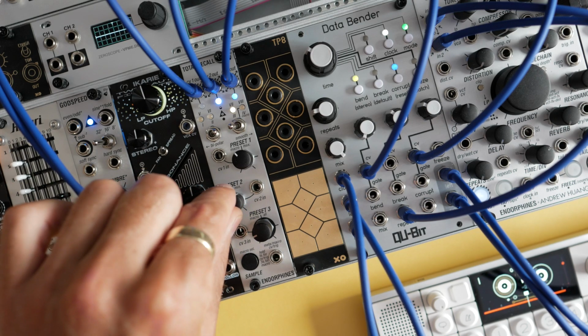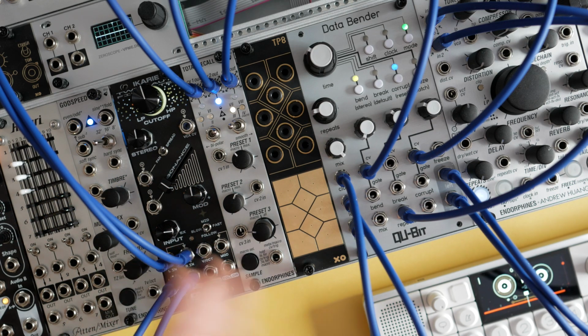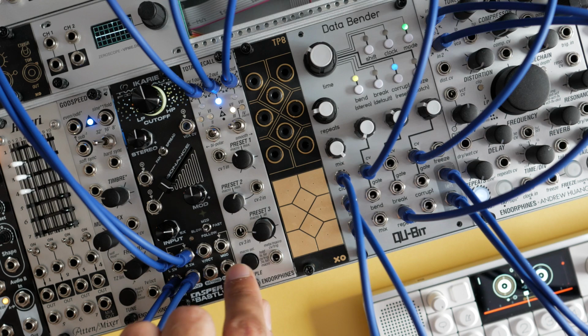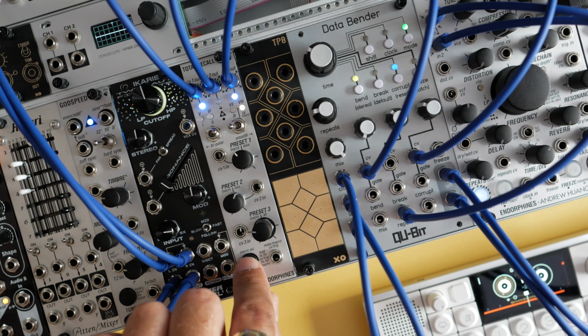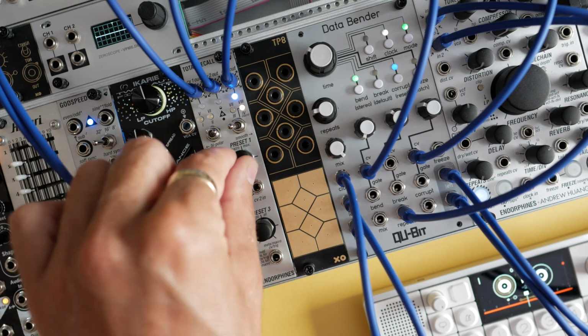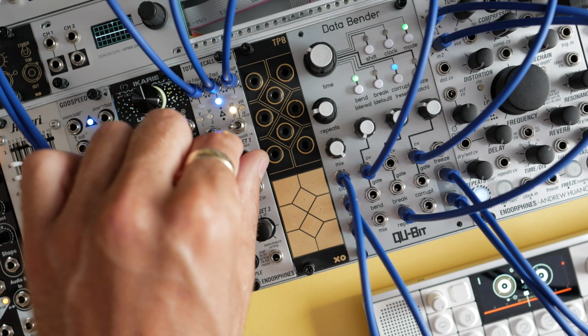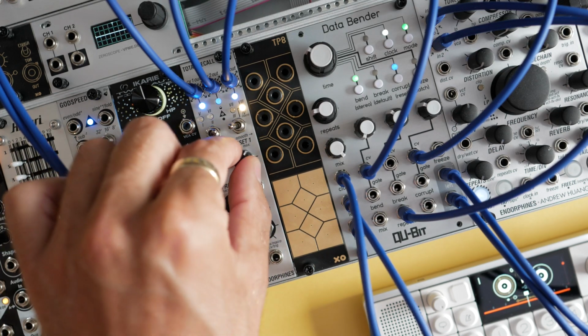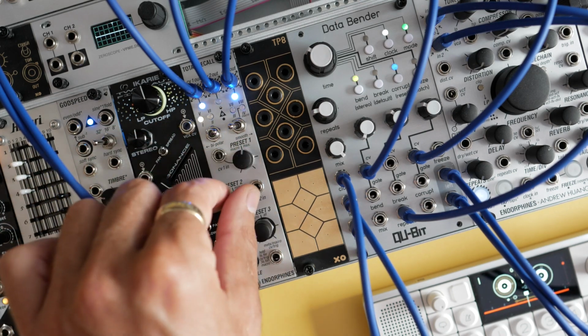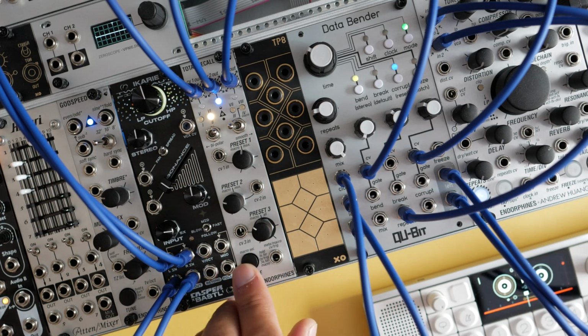Let's change it a little bit. So this way I could now save 8 different presets by cycling through this. So let's just save a few more. And as you can see, now I can easily cycle through these presets.